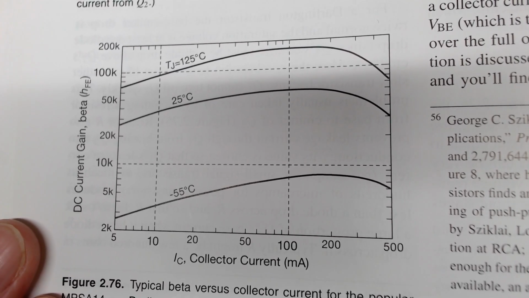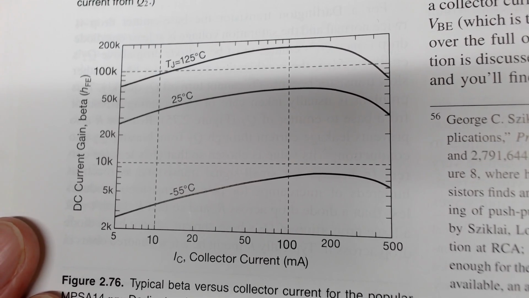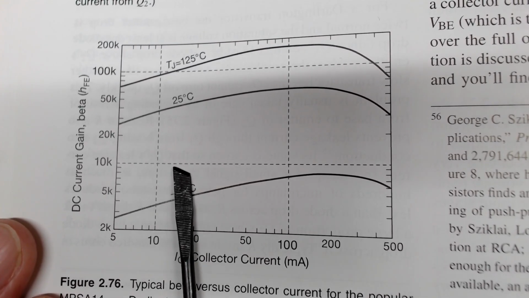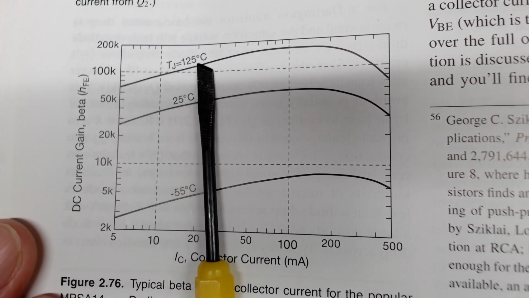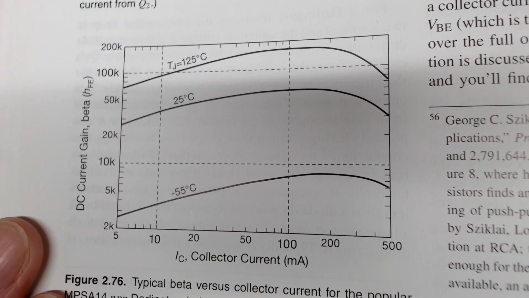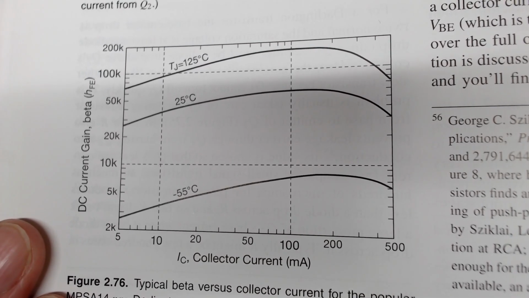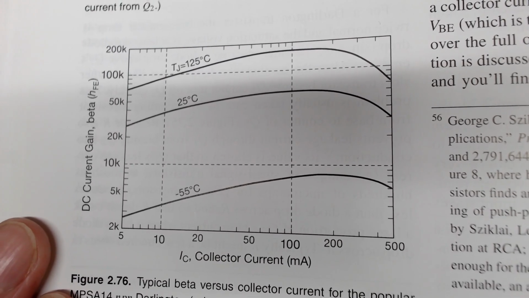For example, as a transistor is heating up, we can see that as temperature is going up, our gain is going up. Our overall beta is going up, which means that it's going to draw more current, which means it's going to heat up more, which means it's going to go even further. And you can get this sort of runaway current. And that's how transistors can burn out.